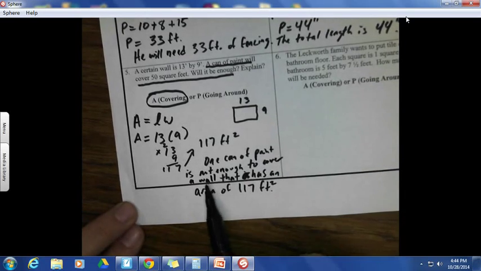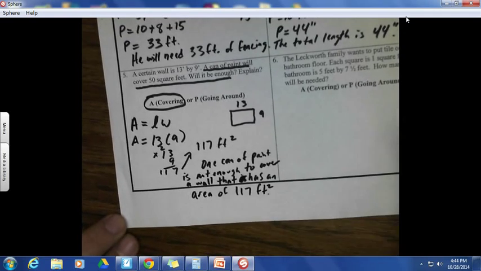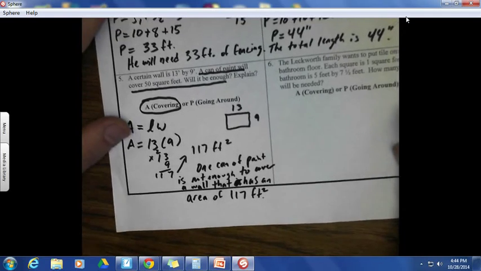One can of paint is not enough to cover a wall that has an area of 117 square feet. Alright, sorry about the sloppy handwriting there.